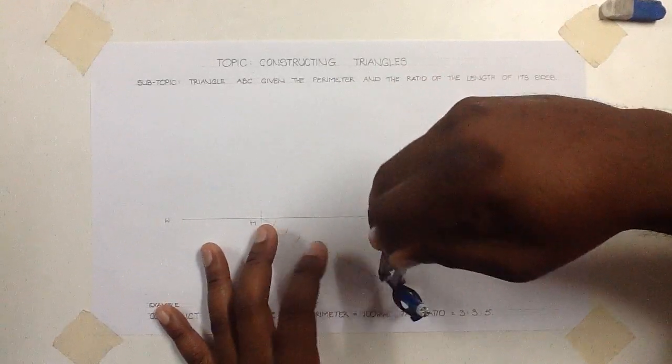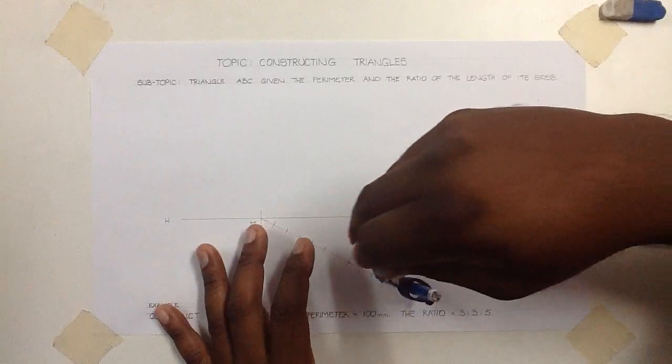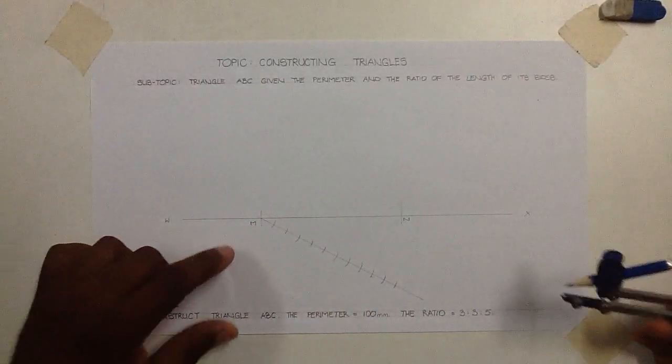Yeah, this can be a little tedious, especially when the radius is small. So finding a convenient one would work best.